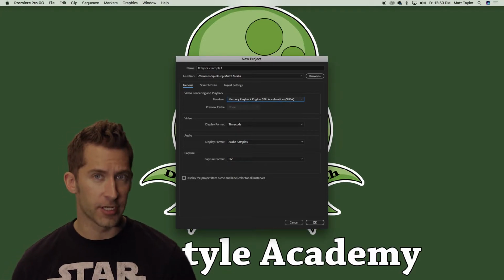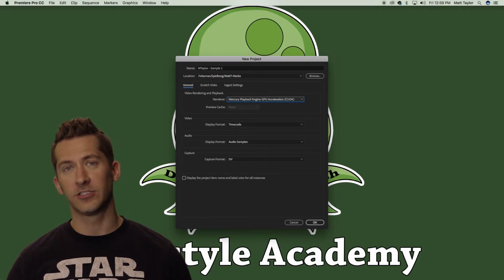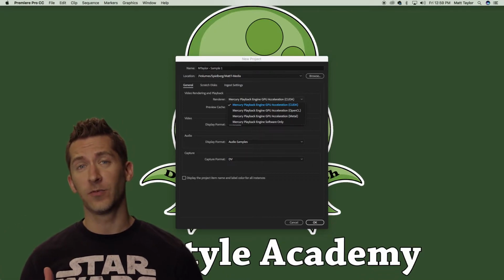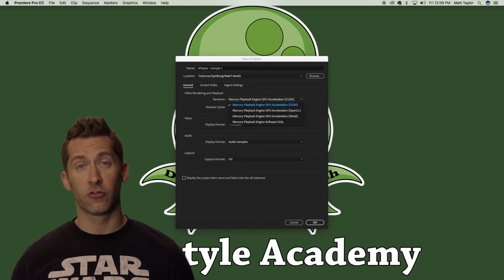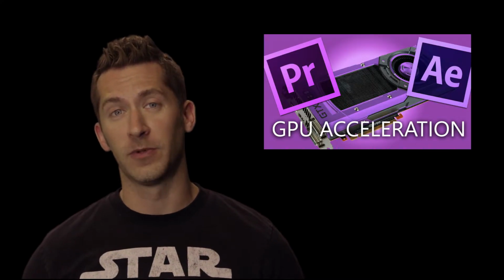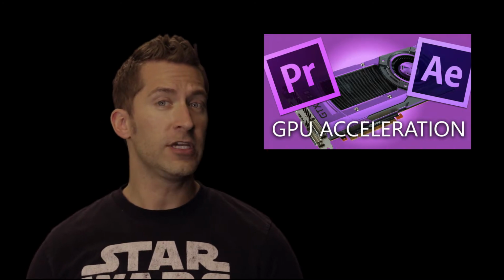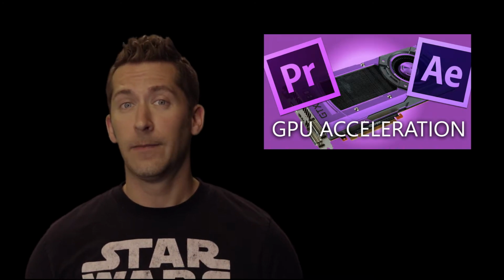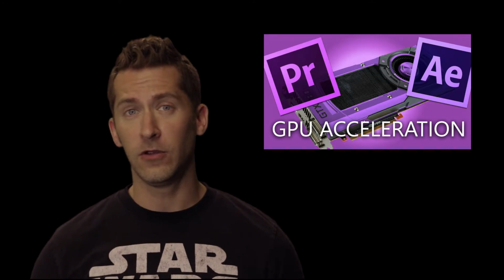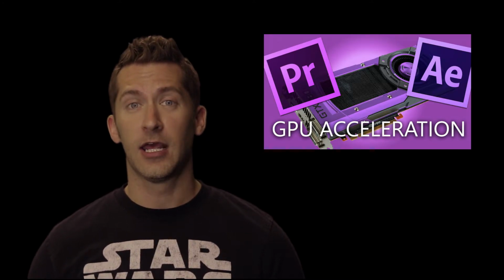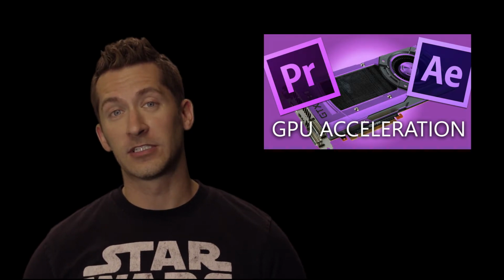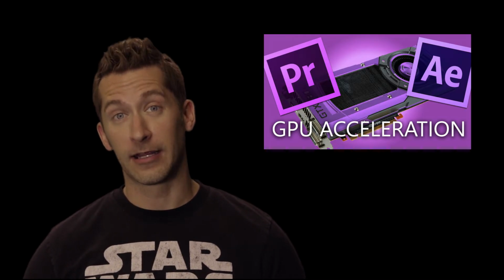GPU acceleration means that the software is going to utilize the graphics card, a piece of hardware inside your computer, to help create and render the work that you're doing. This results in much faster performance than if the software was only using the computer's processor by itself. Depending on what kind of hardware you have in your computer, GPU acceleration can greatly increase the amount of speed and performance that you encounter as you're video editing.